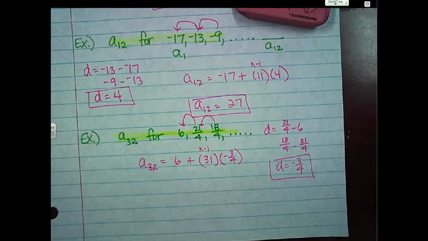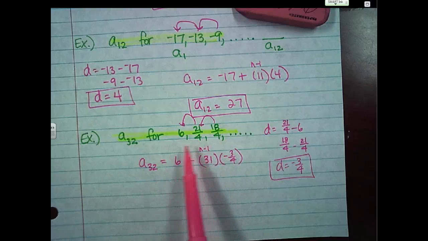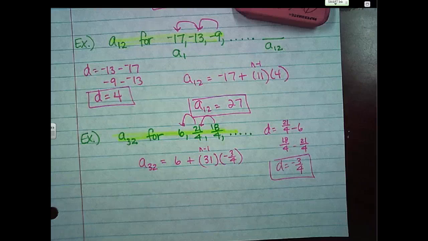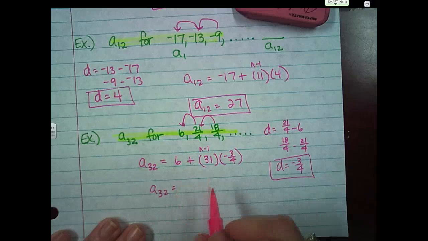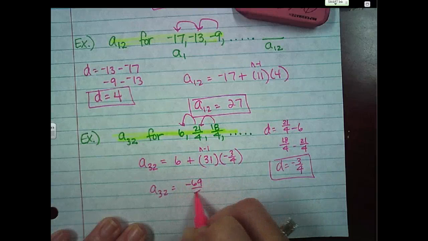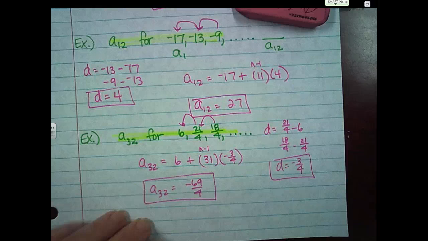I have to go backwards to find d. Or it's easier. That's what I meant by sometimes it's not very inherent what d is. You really have to learn the little trick. When you type it in your calculator, you get negative 69/4. That is the 32nd term. Got it? Okay, there's another kind.